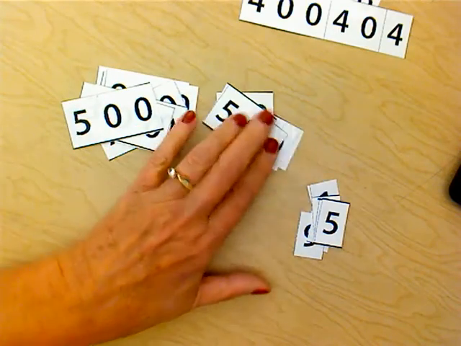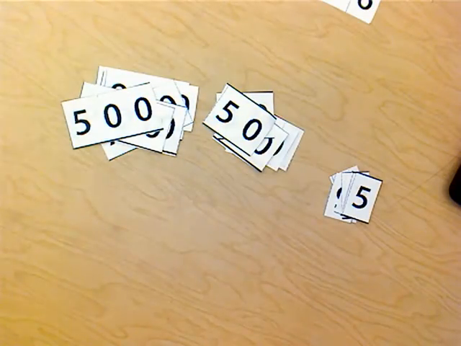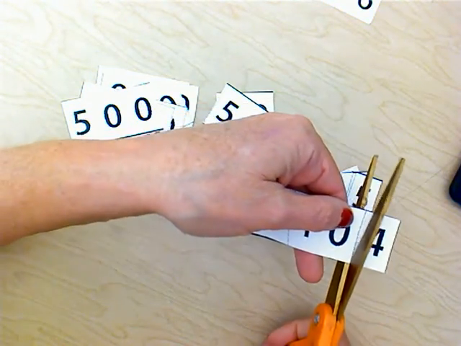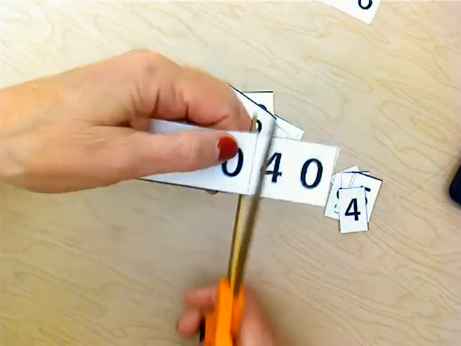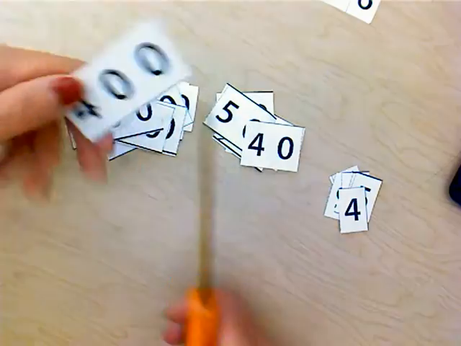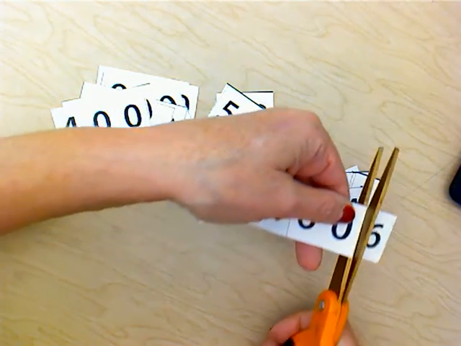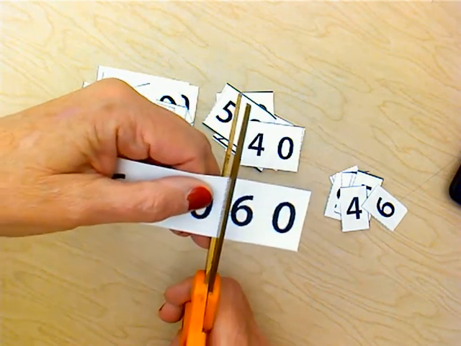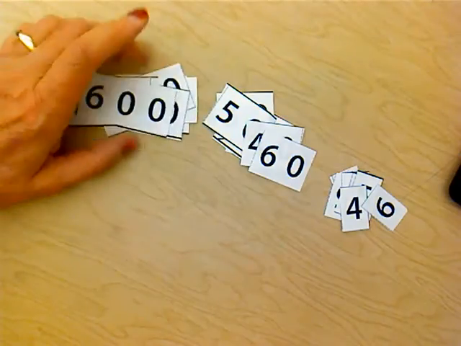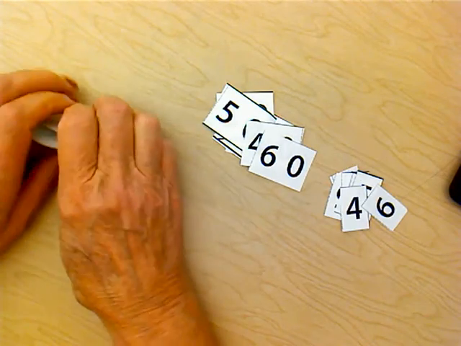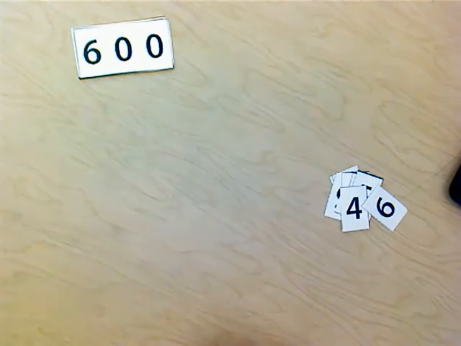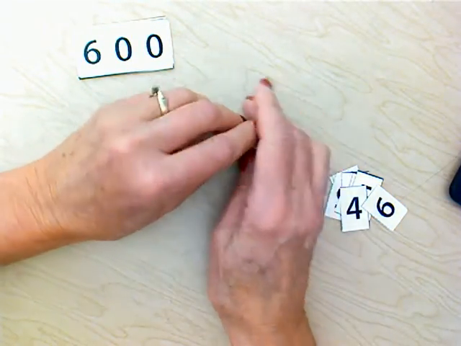So I'm going to continue to cut all of those apart till I have all of my hundreds in a pile, all my tens in a pile, and all my ones in a pile. There's my ones. There's my tens. You're going to have to work really hard not to let little brothers and sisters play with these, because you are going to be using them several times during this module. So there's my hundreds, there's my tens, and my ones.